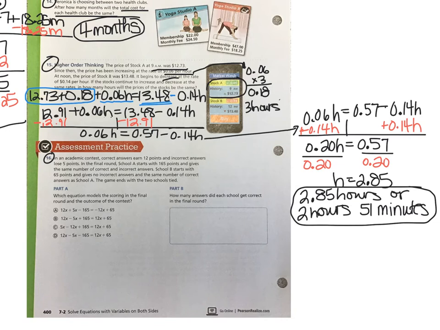So we used our properties of equality to get the variable terms on the left side of the equal sign, and our constant term is on the right side. When you do the final step, which is this step right here, and you divide both sides by that 20 hundredths, you do get a decimal answer. Okay, H is equal to 2 and 85 hundredths. We normally don't measure hours with decimals, so you can change that back into the form of hours and minutes by finding out what 85 hundredths of 60 minutes is, and 85 hundredths times 60 is 51 minutes.